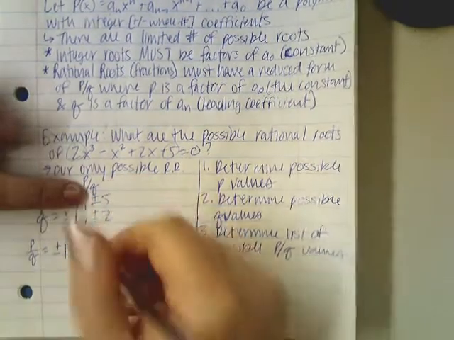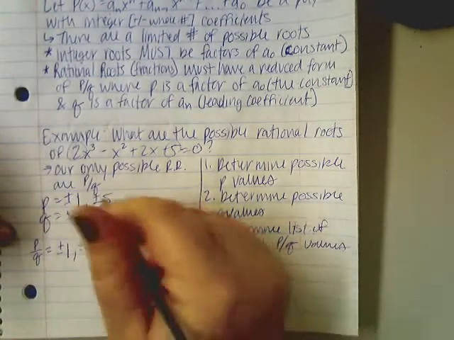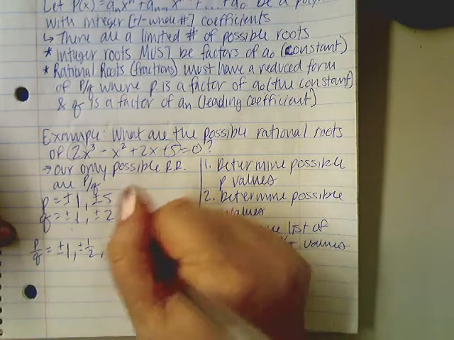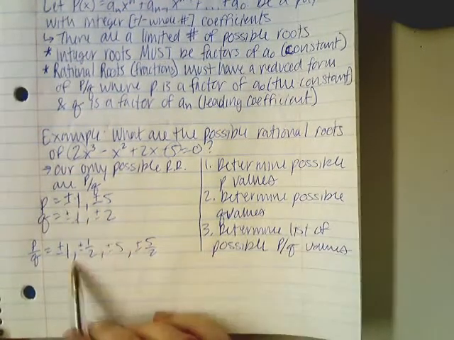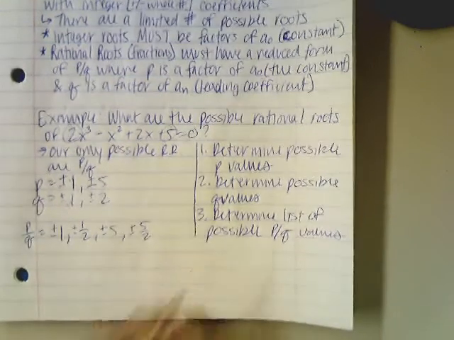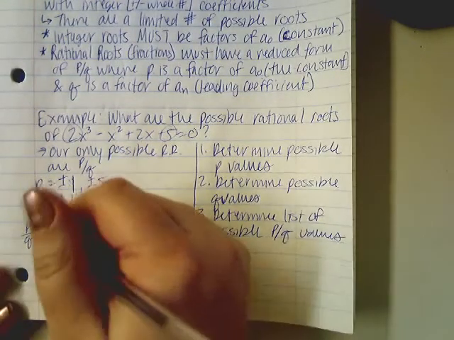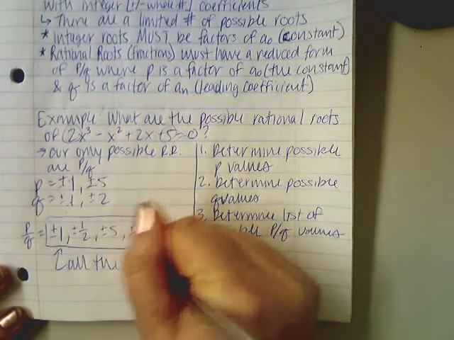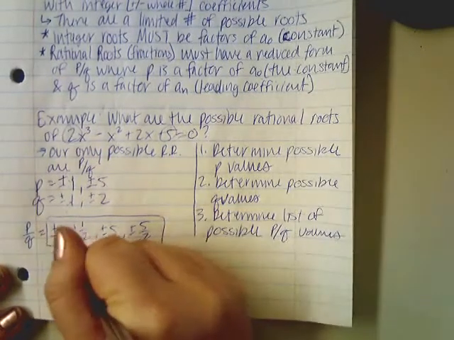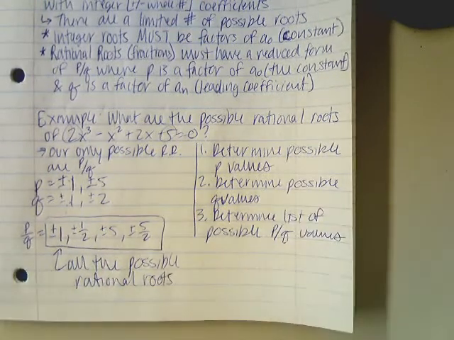And then I do the same thing with 5. So I have plus or minus 5 over 1, and then plus or minus 5 over 2. So again, I just did 1 over 1, 1 over 2, 5 over 1, 5 over 2, and that gave me my entire list. But again, they could be positive or negative, so I put plus or minus. So these are all the possible rational roots. So that's all we have to do for that.